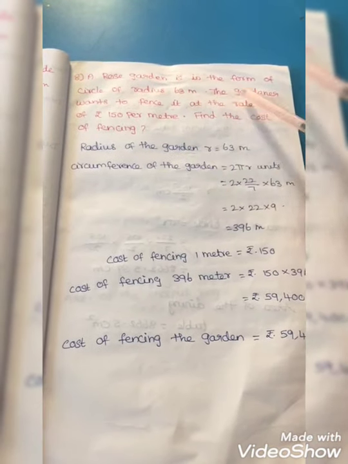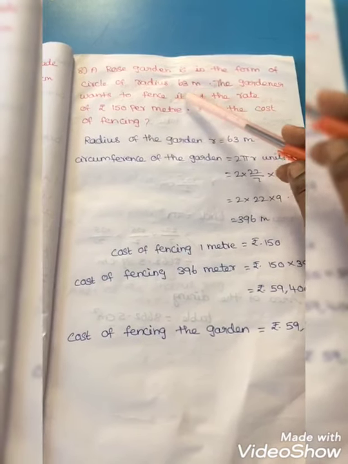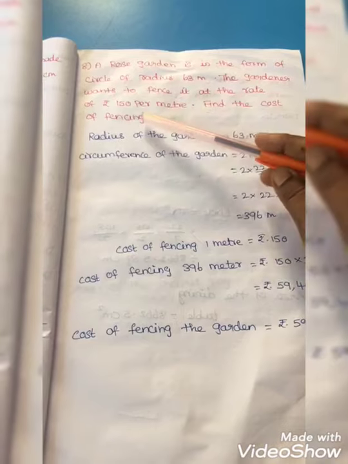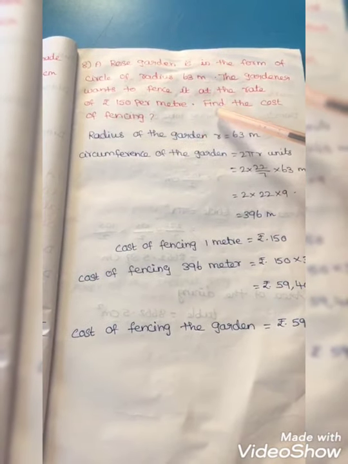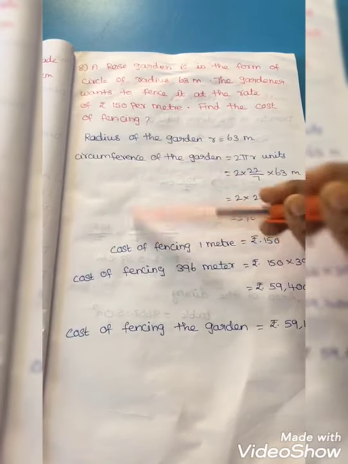A rose garden is in the form of a circle of radius 63 meter. A gardener wants to fence at the rate of rupees 150 per meter. What is the cost of fencing? Fencing means putting a fence all around. Fencing the garden fully all around is fencing.